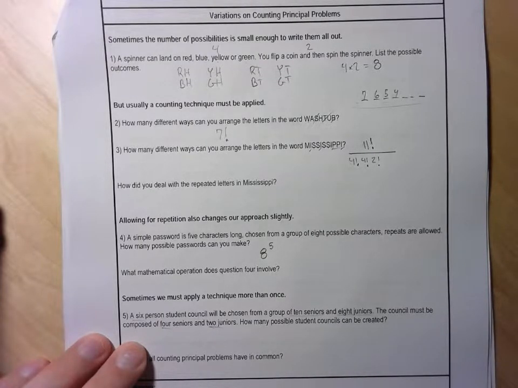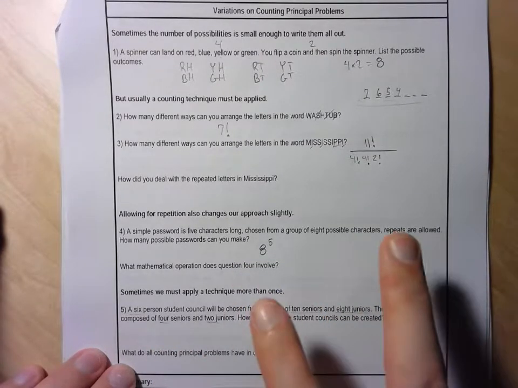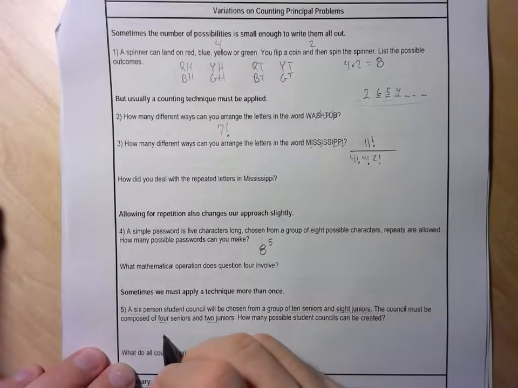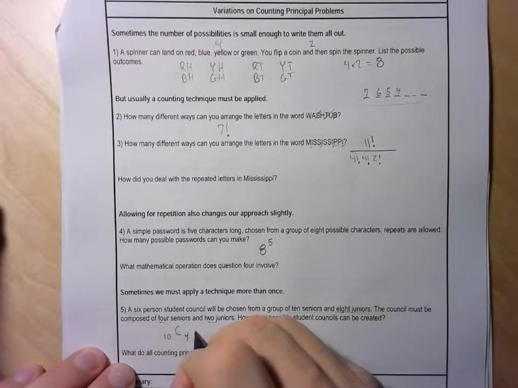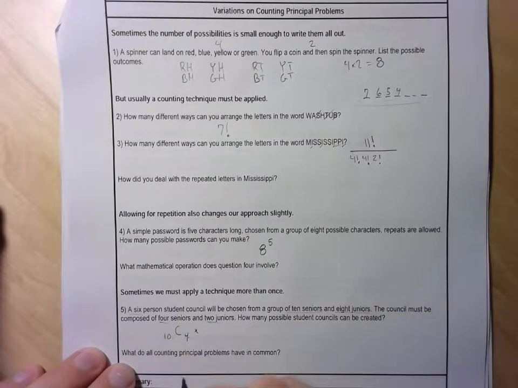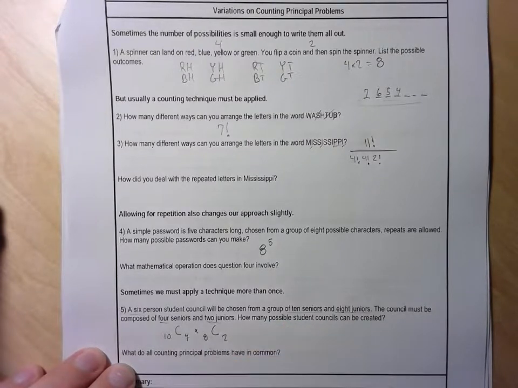And we don't care what order they're chosen, just that we have 4 seniors, and we don't care about the orders of the juniors, just that we have 2 of them. So that's 10 seniors selecting 4 from the group of 10 without concern for order, times 8 juniors, but we're selecting 2 from that group of 8.